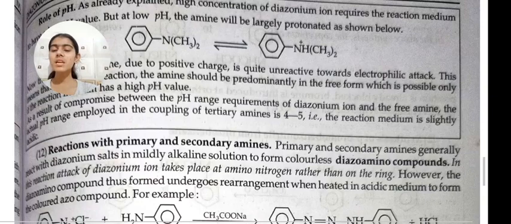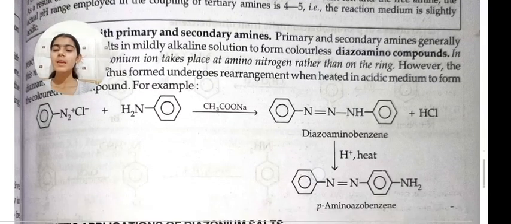Reaction with primary and secondary amines. Primary and secondary amines generally react with diazonium salts in mildly alkaline solution to form colorless diazoamino compounds. In this reaction, attack of the diazonium ion takes place at the amino nitrogen rather than on the ring. However, the diazoamino compound thus formed undergoes rearrangement when heated in acidic medium to form the colored azo compound. Here we can see an example.